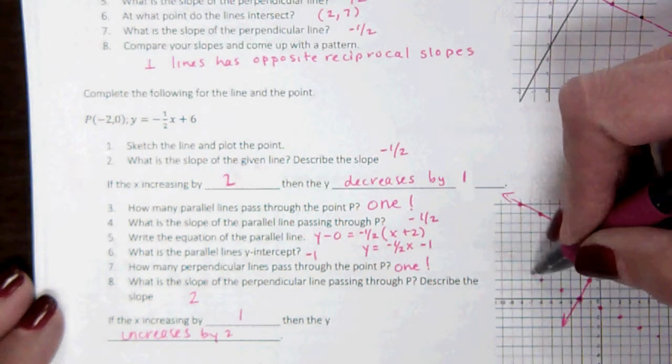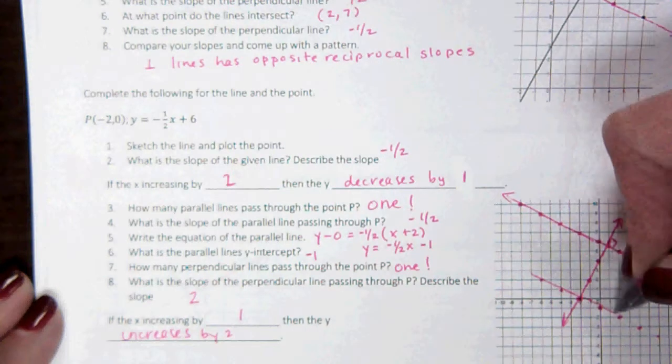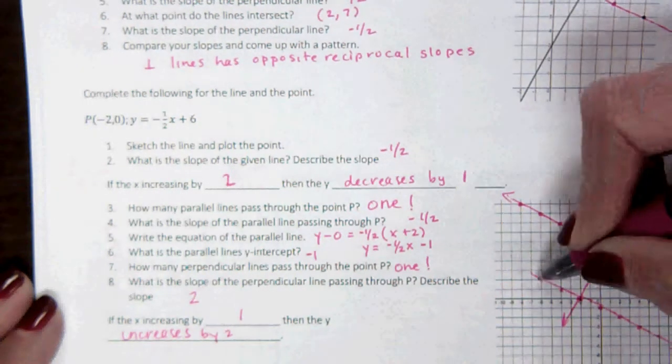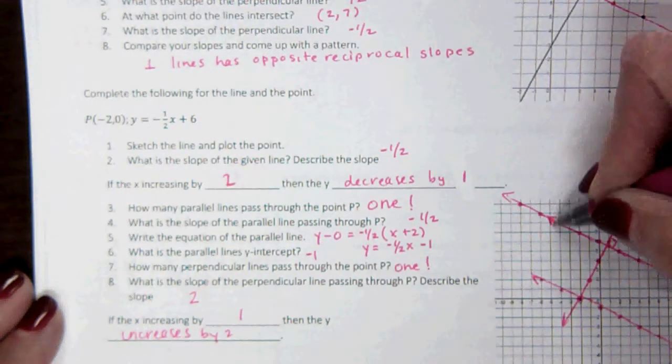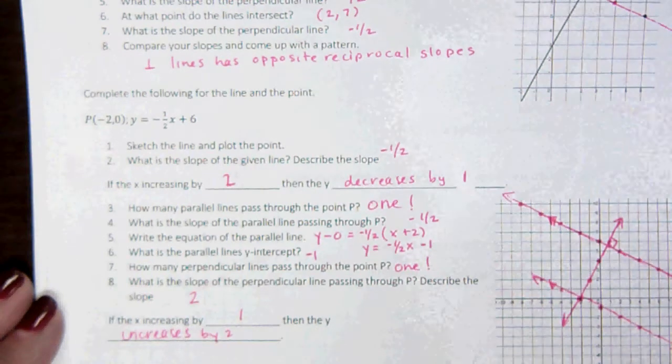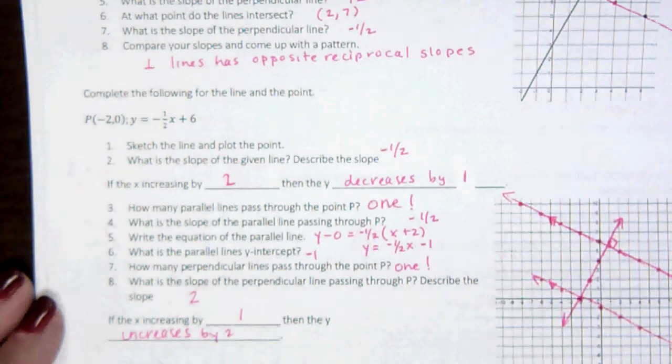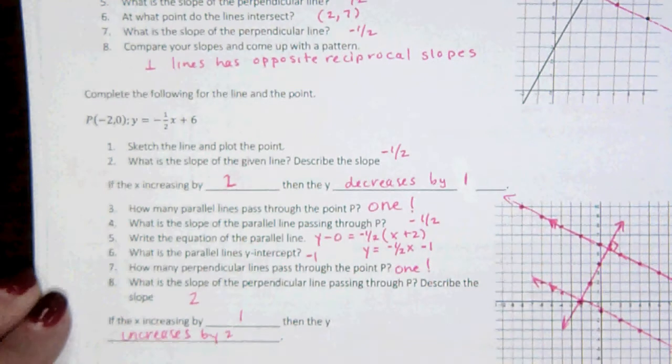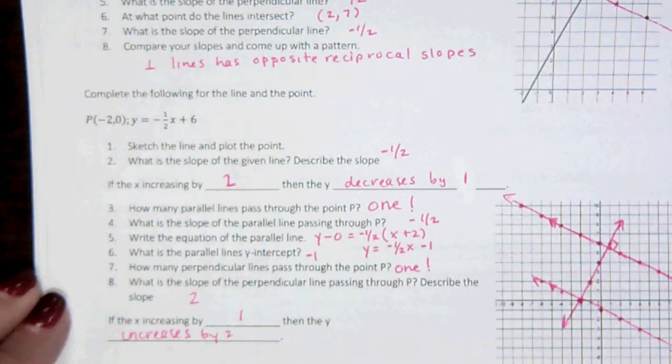Hopefully you can see that this line will be parallel to the first line. I can even put my little parallel symbols, my little triangles, on there. Those lines are parallel.